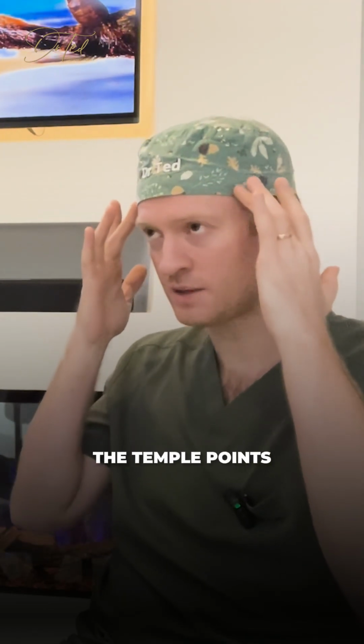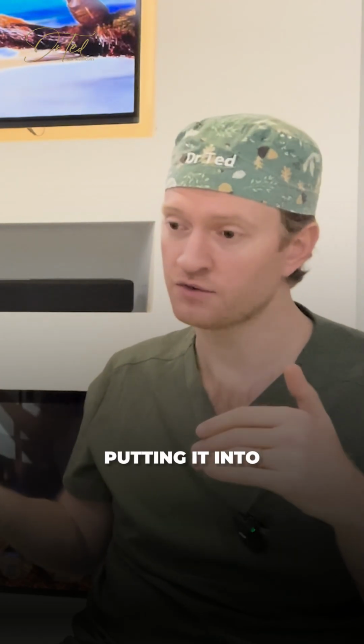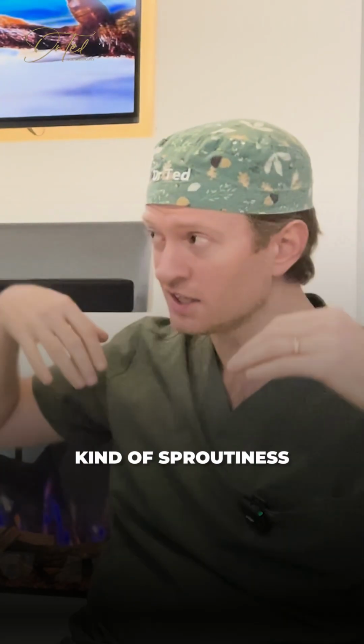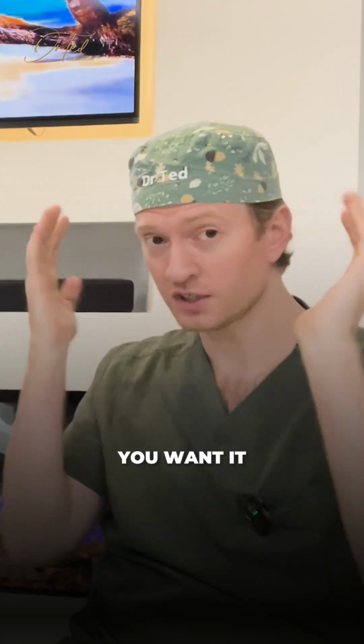So what makes the temporal points look natural is using very, very fine single haired grafts, putting it in at the right angle, the hair at the right rotation, so that you don't get this kind of sproutiness. If you bear in mind that every hair has a very slight curl to it, you don't want it curling outwards, you want it going in.